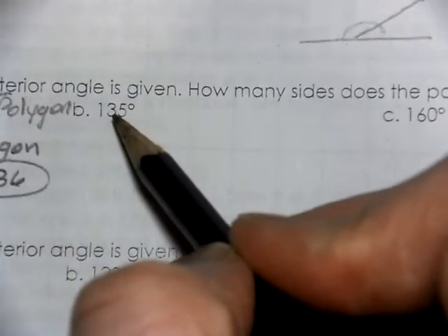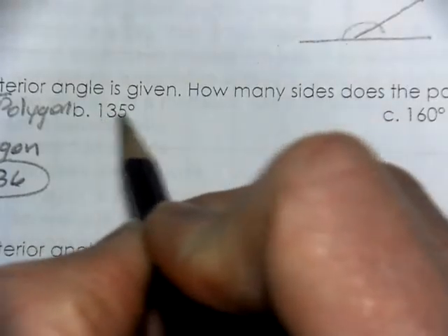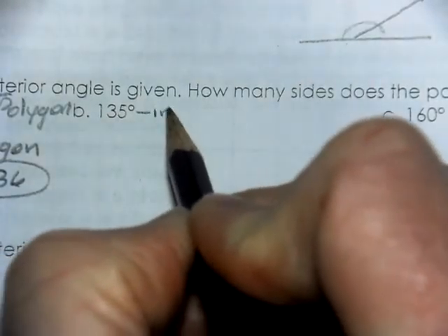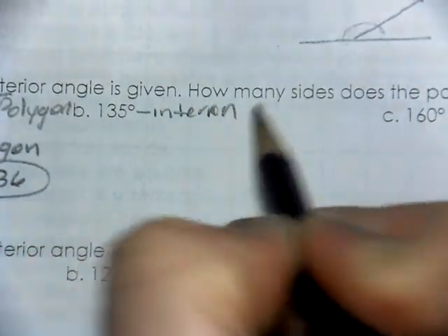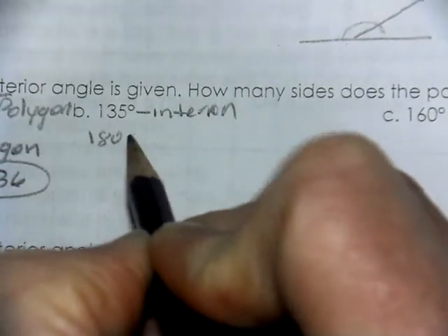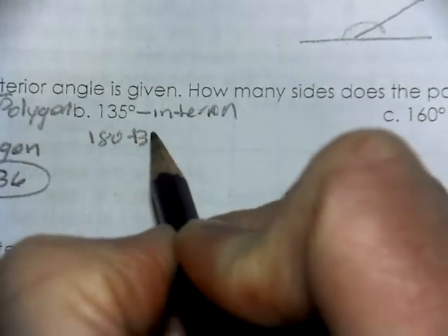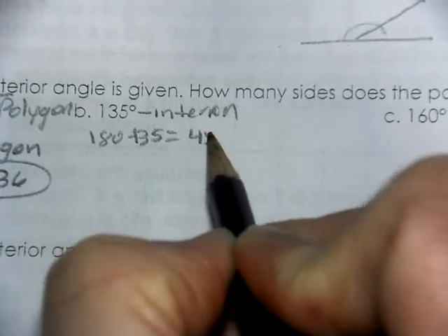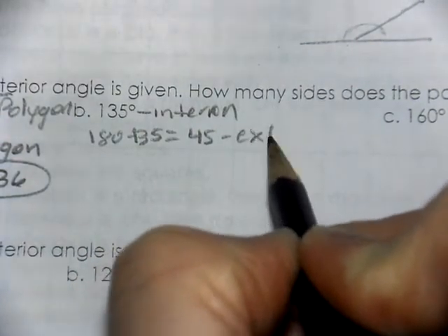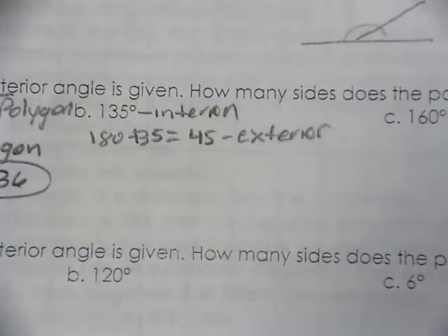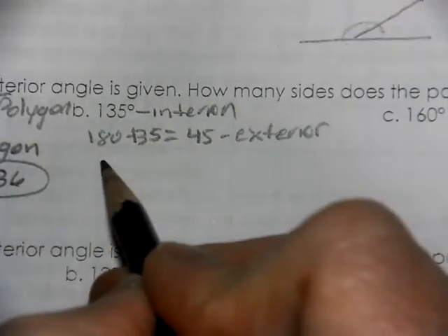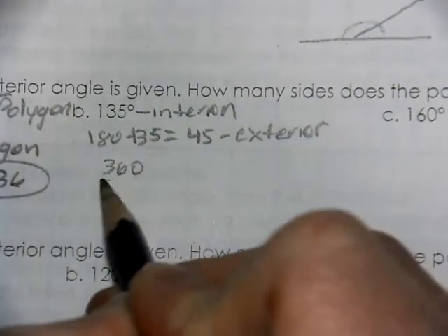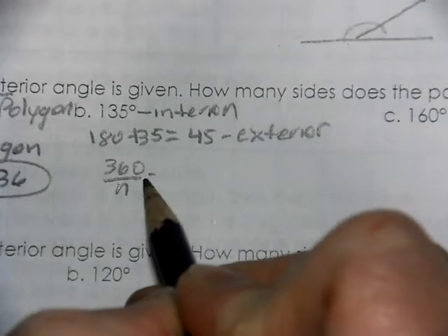Okay, another way that you could consider this is if this is your interior, then 180 minus your 135 gives us 45 for the exterior. Well, the exterior formula is a lot easier. That's your 360 divided by n.